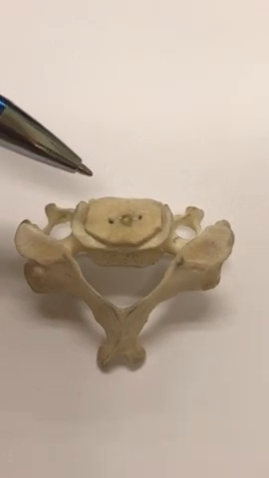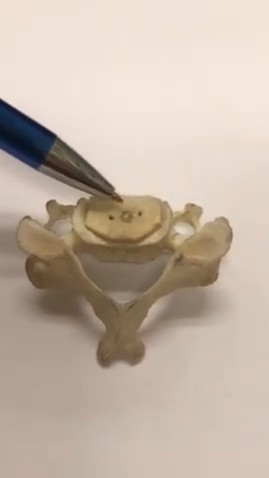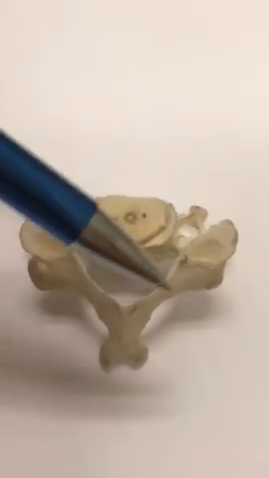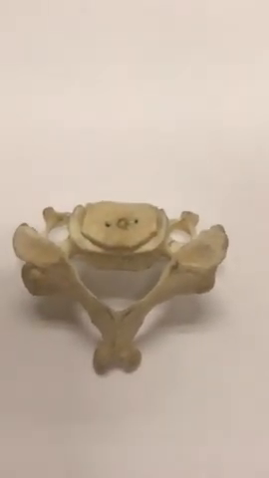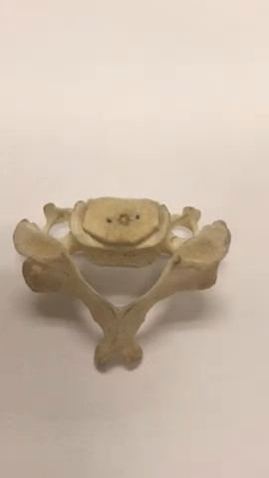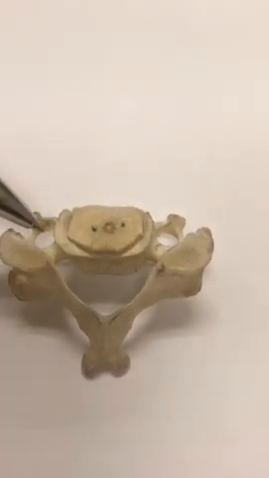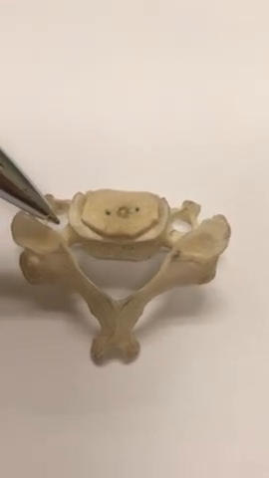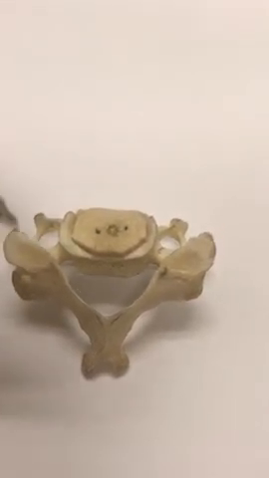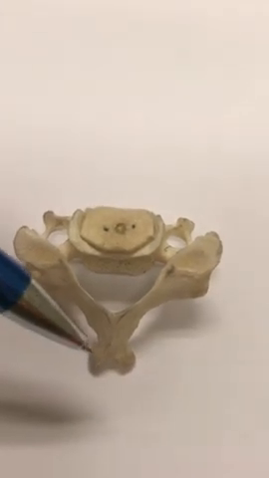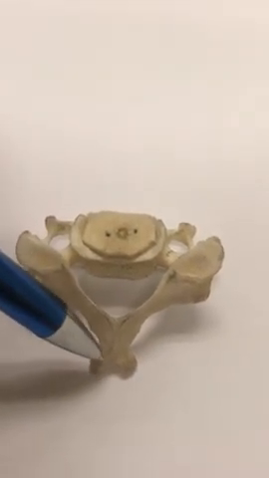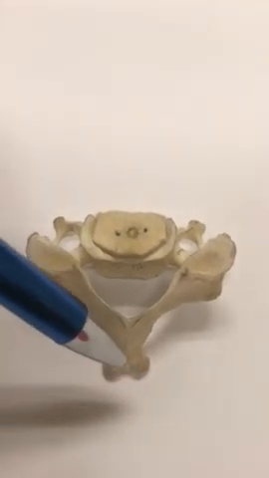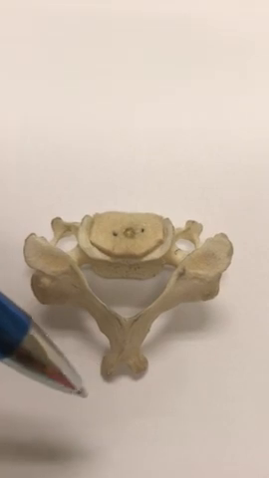The two main parts of a vertebra are the body, which is right here, and the arch, which is right here. Now the cervical vertebra has some unique characteristics. It has a transverse foramen, this opening right here, which allows for nerves and blood vessels to travel through from the spinal cord. It also has a bifid tip on the spinous process. So if you note here, the spinous process isn't just one elongated area, it divides into two separate parts.